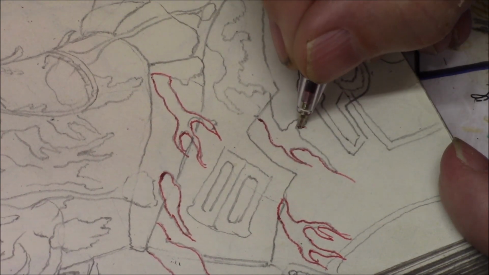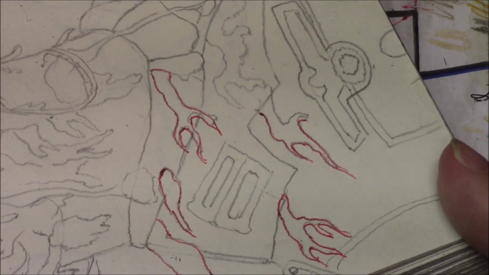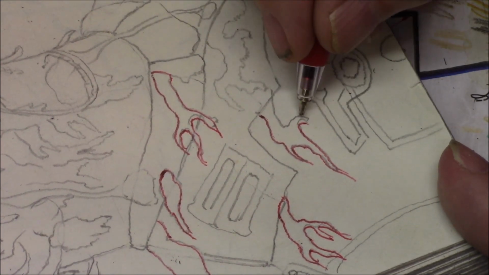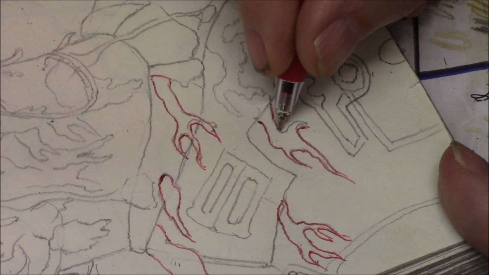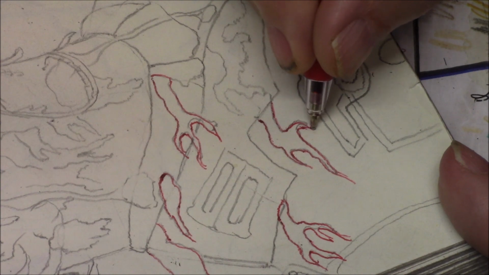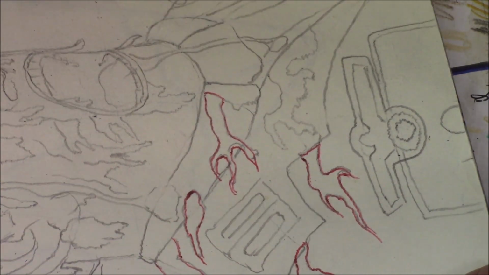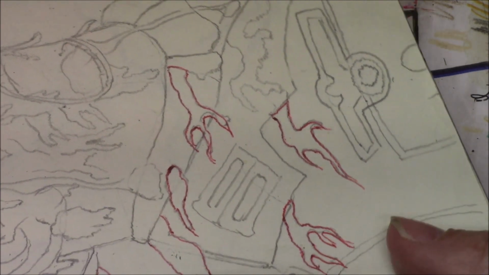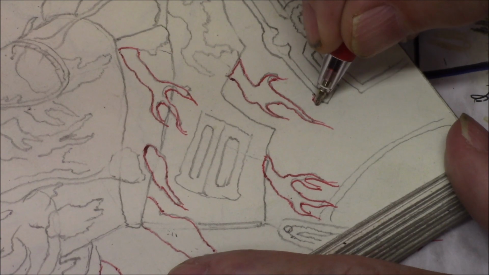Until the point where they go through the rapids, and it's obviously just poorly done.